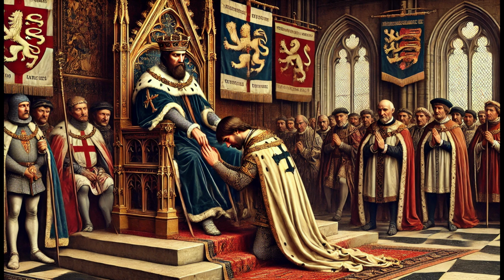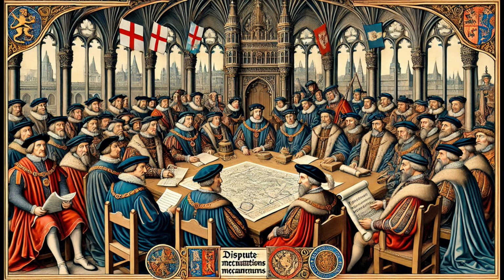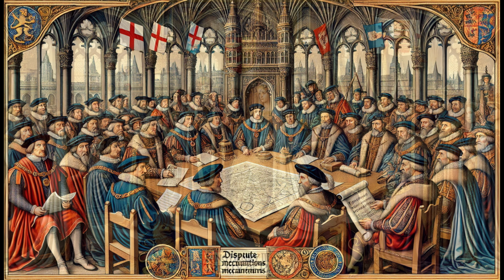Second, feudal homage. The requirement for Henry to pay homage to Louis was a symbolic but contentious aspect of the treaty. It reinforced the feudal relationship between the two monarchs, underscoring England's diminished status. Third, dispute resolution mechanisms. The treaty established protocols for resolving future disputes over territorial boundaries and governance. This reflected a growing sophistication in medieval diplomacy, as both sides sought to institutionalize a framework for peace.